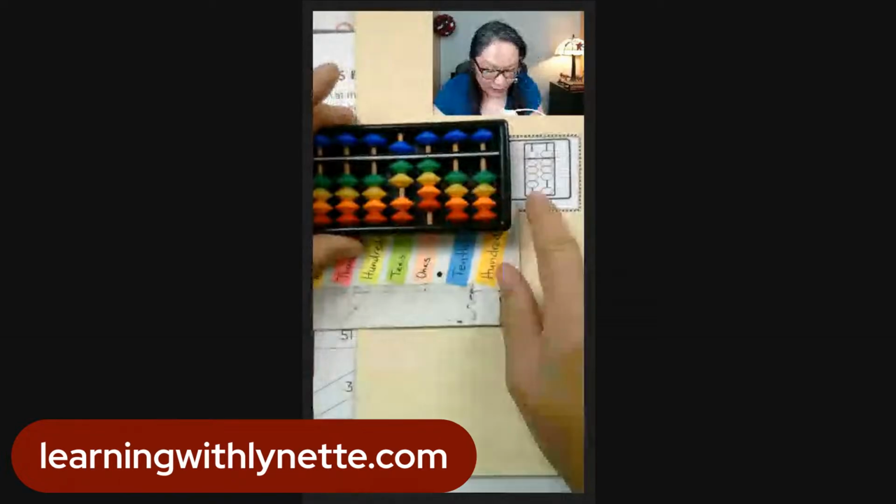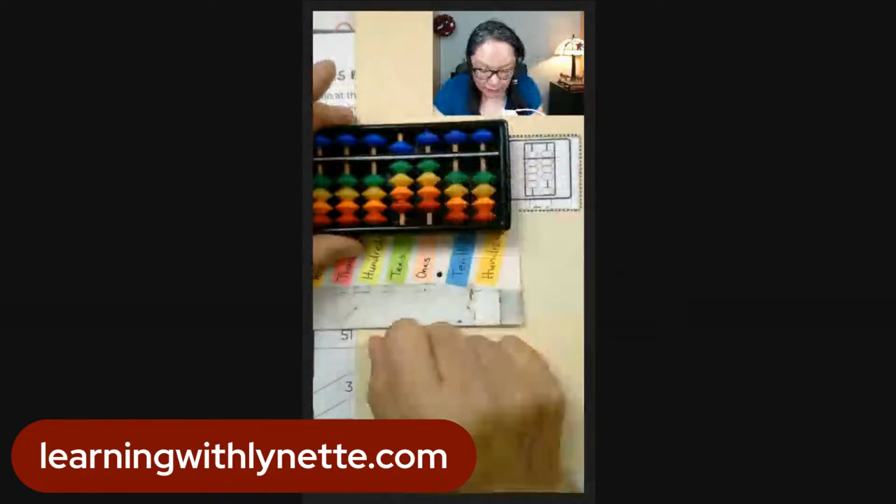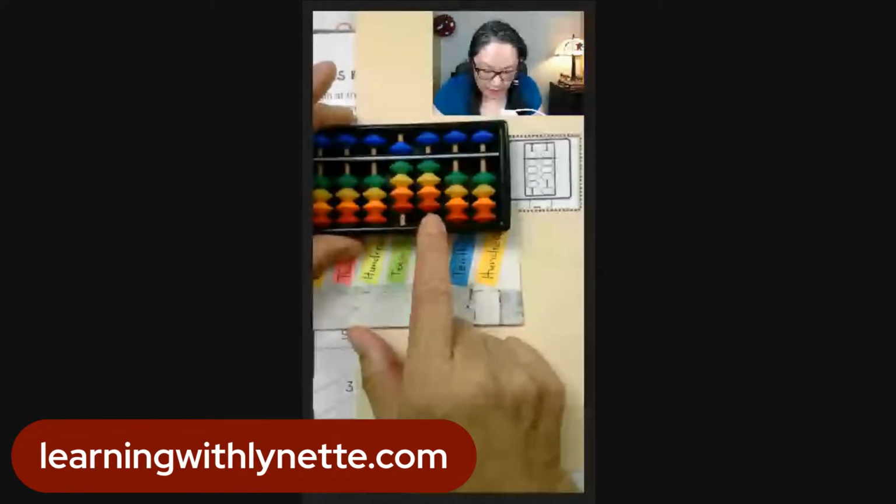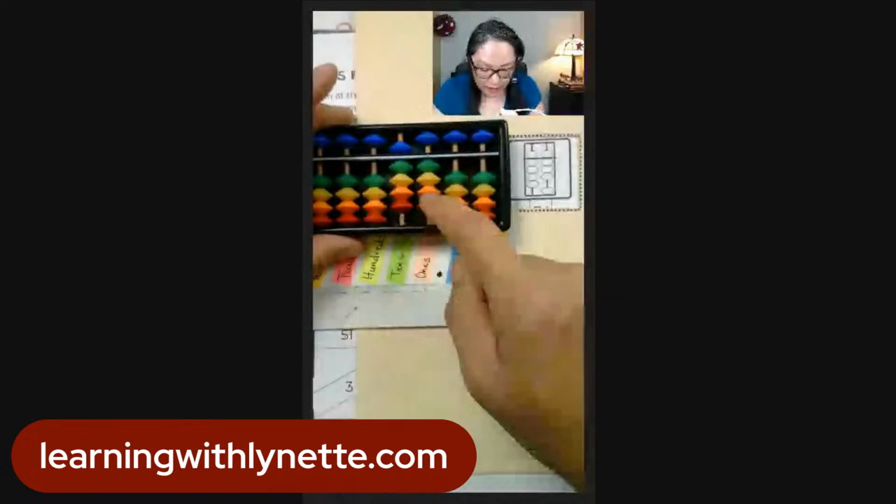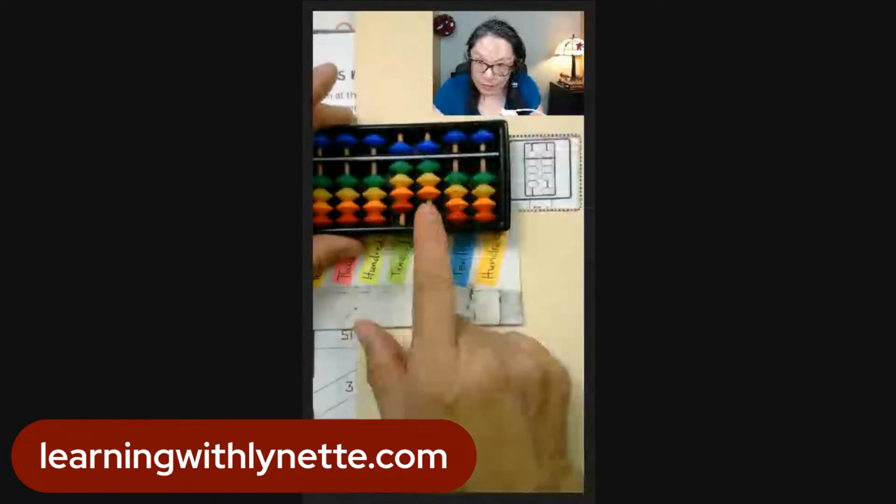And then we have this number. If I have my tens and my ones, when I look at it, I put my tens and I put my ones, that's what I have. What number do we think that is?